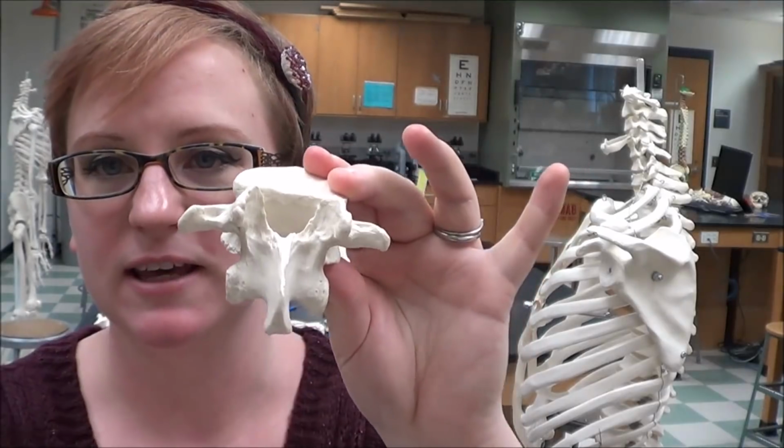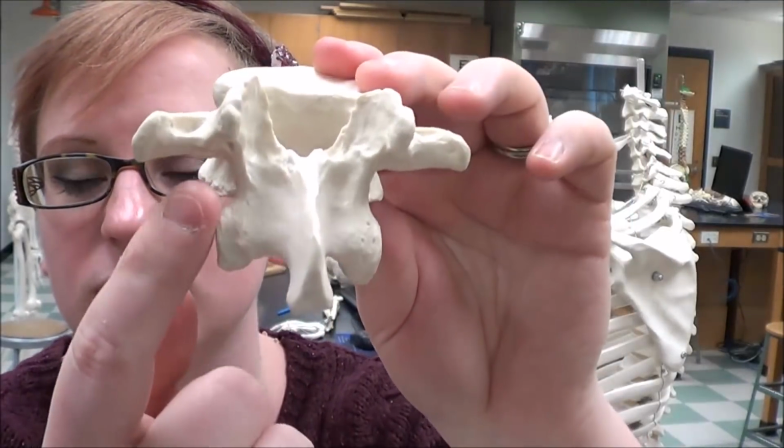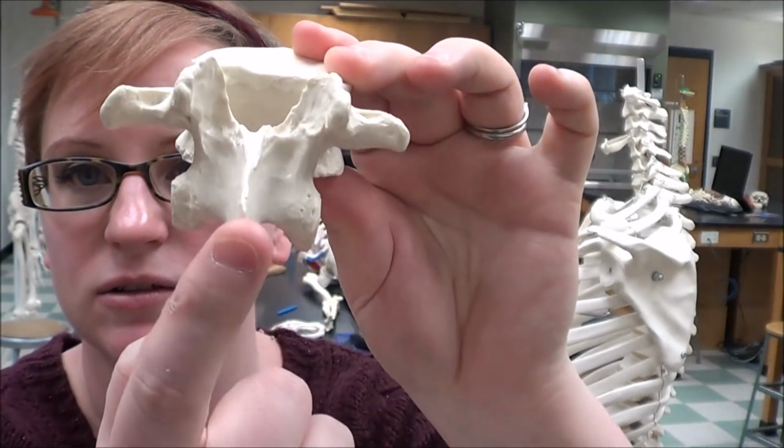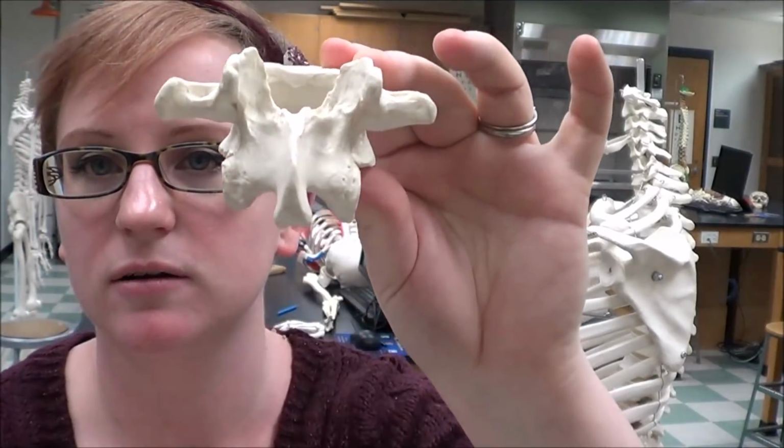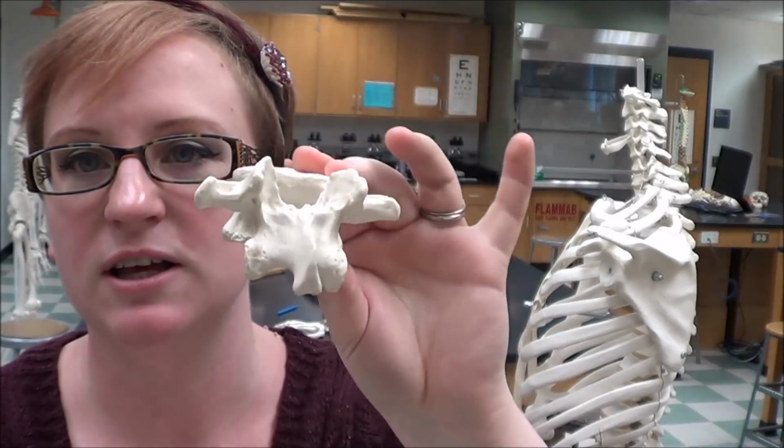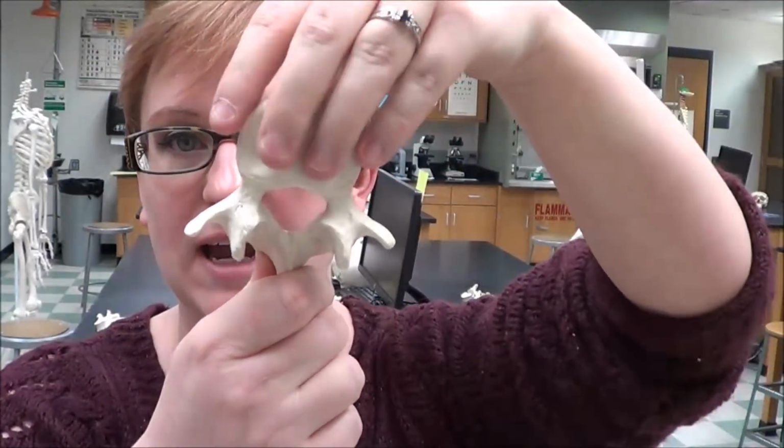Next we have the lumbar vertebrae. If you look at him dead on, he kind of looks like a moose. There's his cheeks and his nose and then his antlers up top here. So there's our moose. We call him Larry the Moose, L for lumbar. If you look from the top, you'll notice that the body is significantly larger than the foramen here.